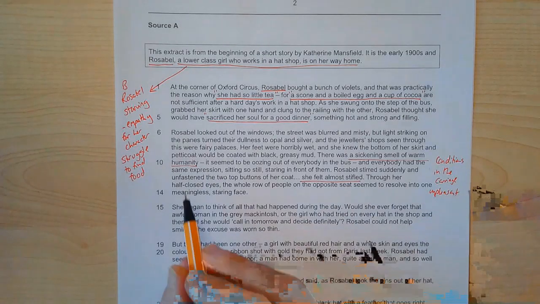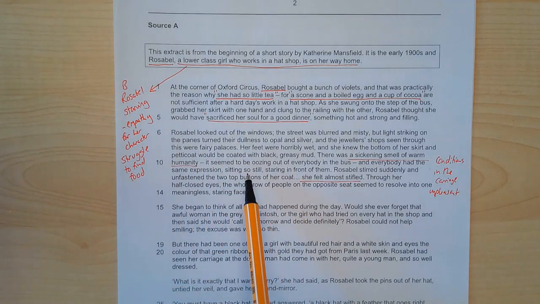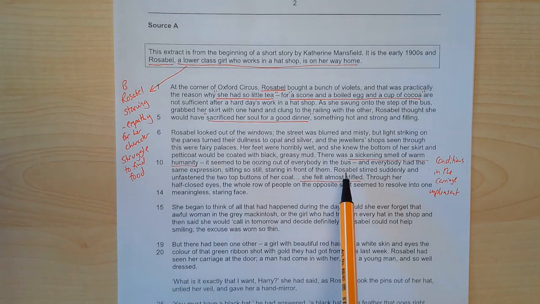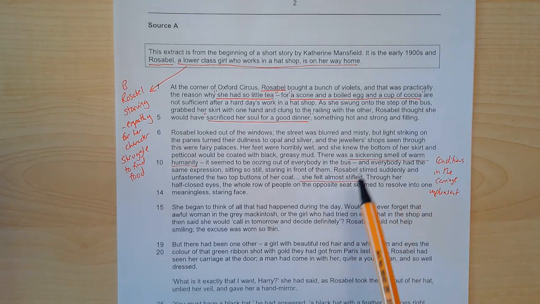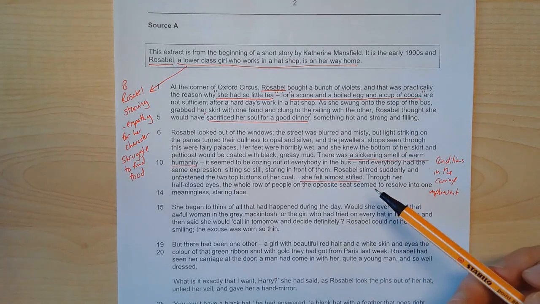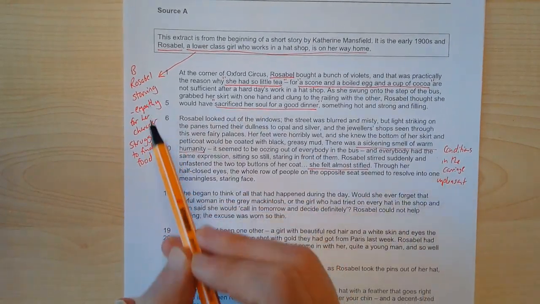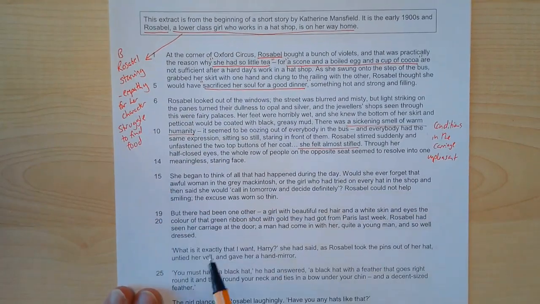And we are probably going to further empathise with her character, because not only is she now starving, she's in this kind of carriage bus here, and she's stuck with loads of people, and there's a sickening smell. So not only is she starving, she's in these disgusting conditions. So I empathise with her here, but I'm kind of looking for something else really, because I've kind of made that point in my beginning paragraph already.